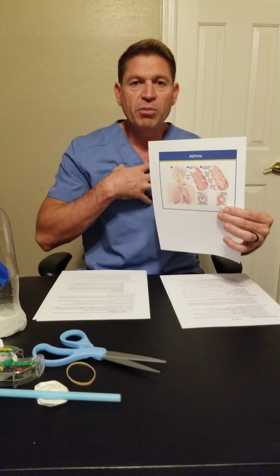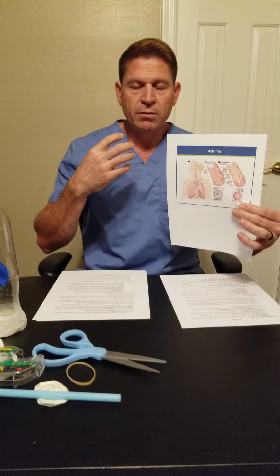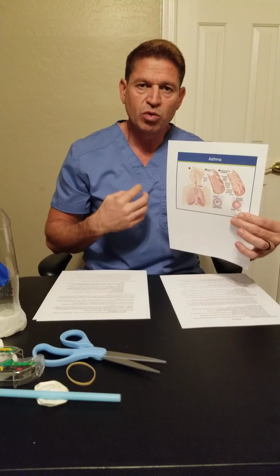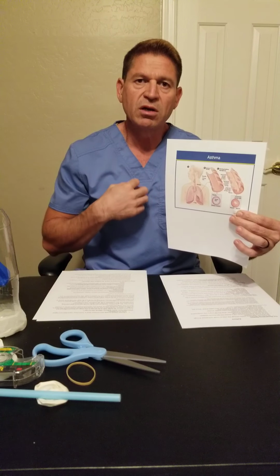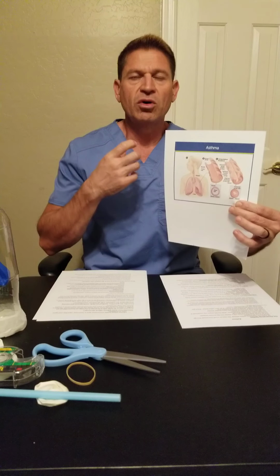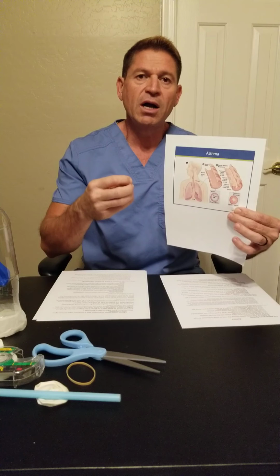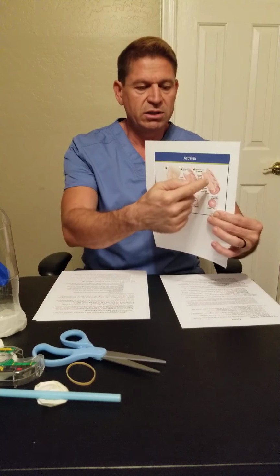It happens in your upper respiratory system, and you're going to be exerting yourself to breathe. As you breathe, there are going to be some wheezes because your bronchi are restricted, just like you see here.